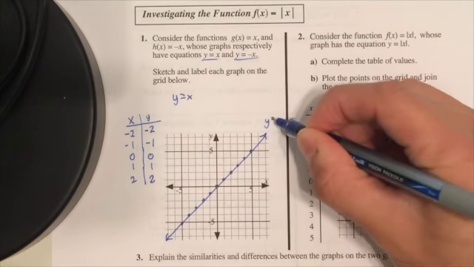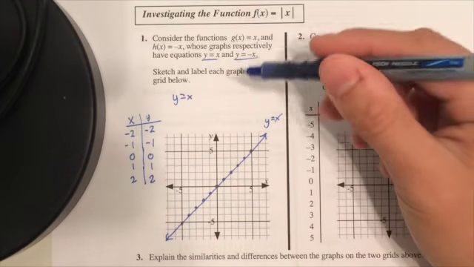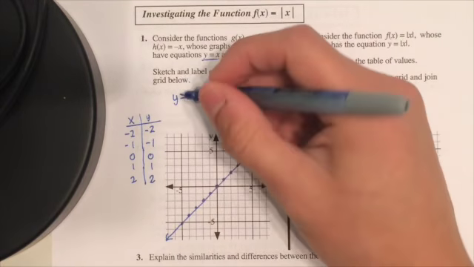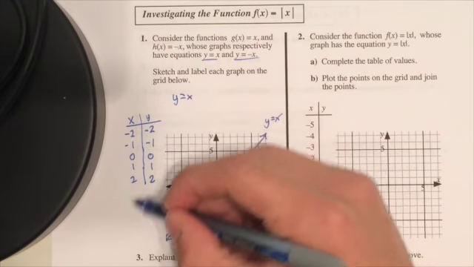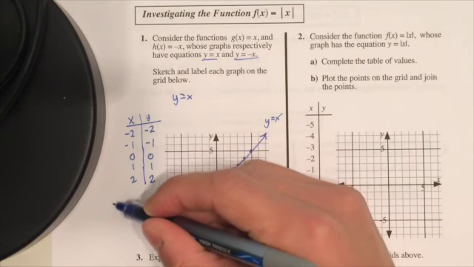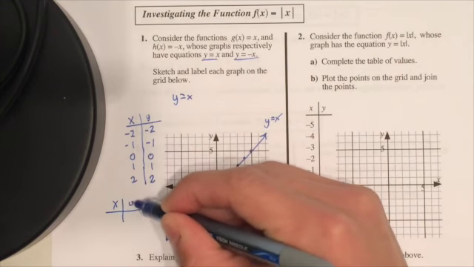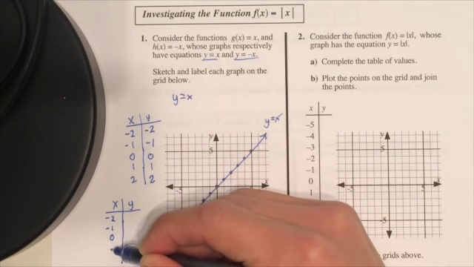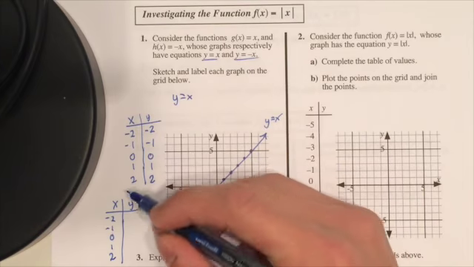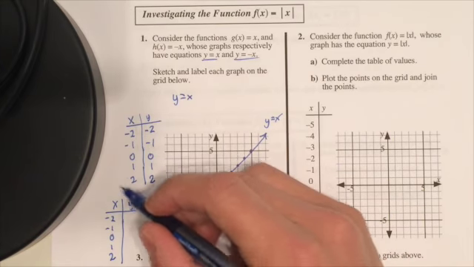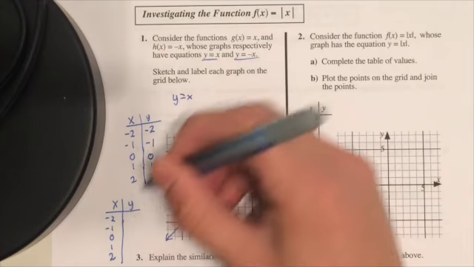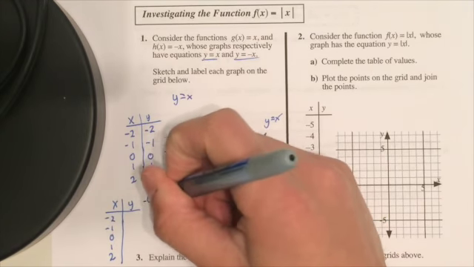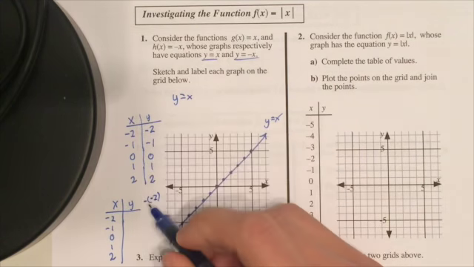So this is the equation y equals x. Now, what does the equation y equals -x look like? Well, if y equals -x, I'm going to use these same values for x: -2, -1, 0, 1, and 2. If my y values equal -x, then for each of these x values I'm putting a negative sign in front of them, like that.